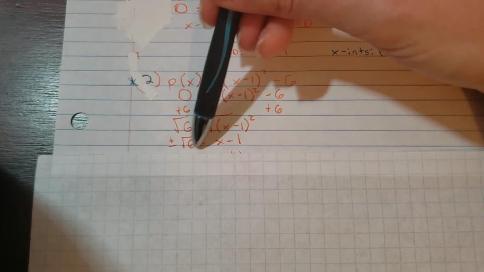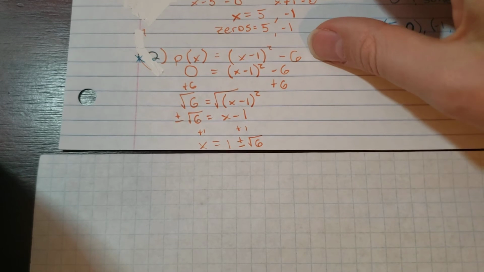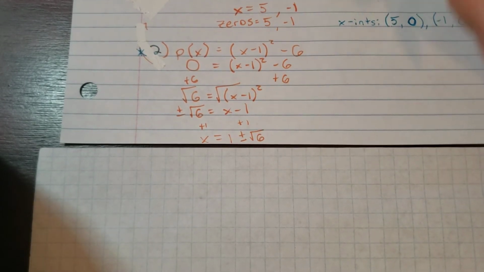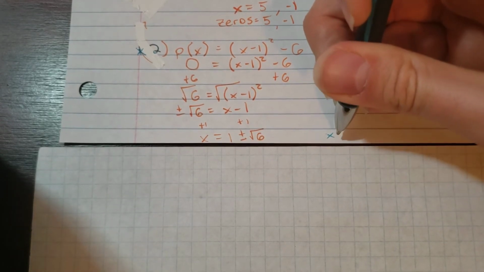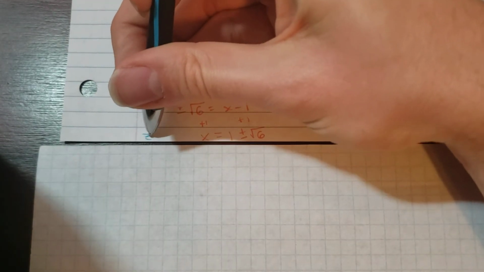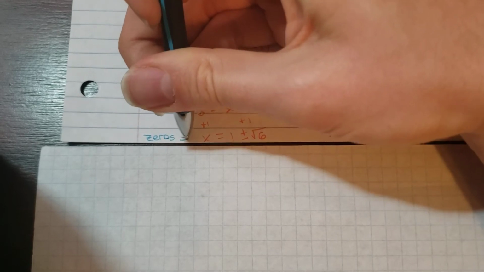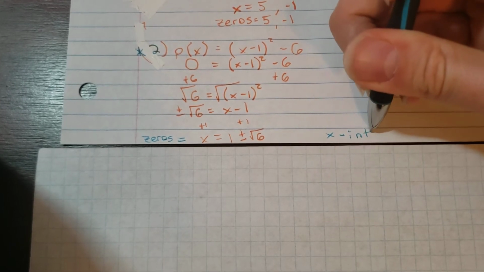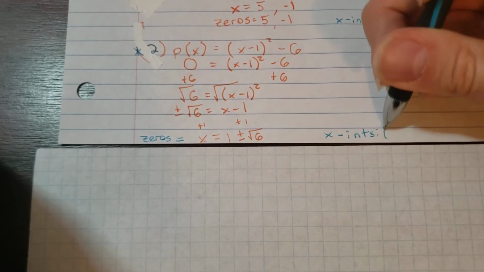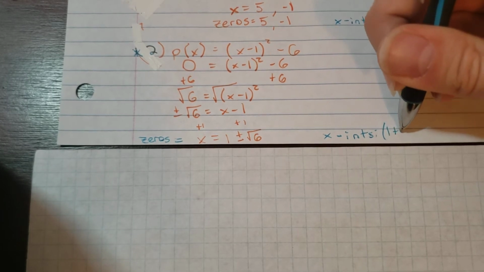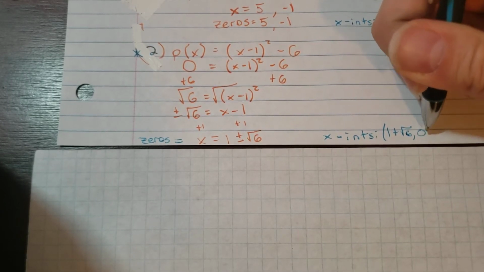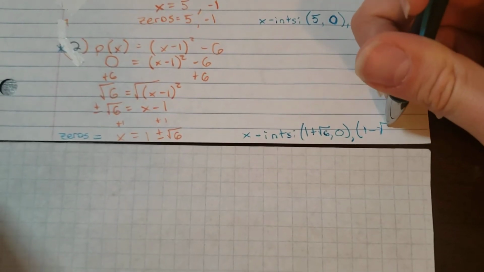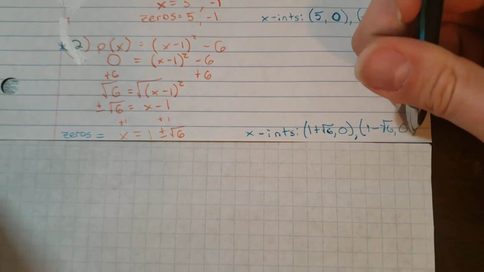Well, I can't simplify the square root of 6. So I'm just going to add 1 to both sides, and x equals 1 plus or minus the square root of 6. So these are the zeros, but my x-intercepts are 1 plus square root of 6, 0, and 1 minus square root of 6, 0.